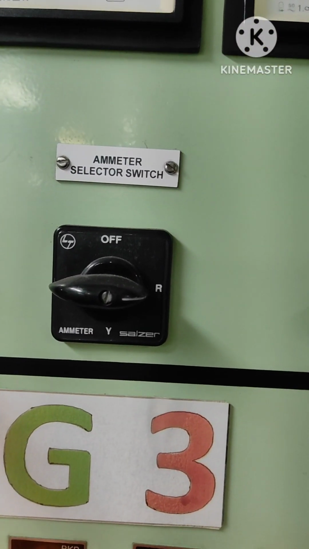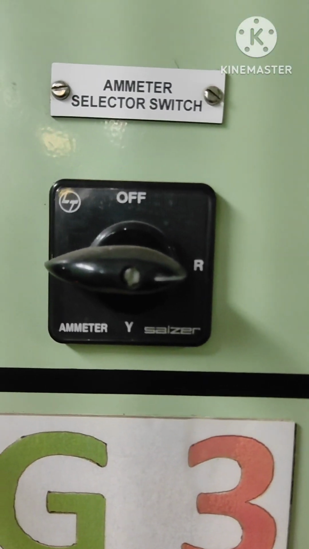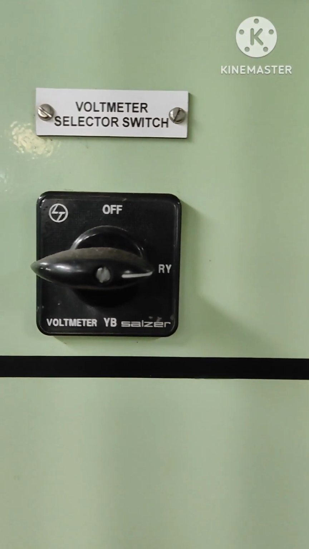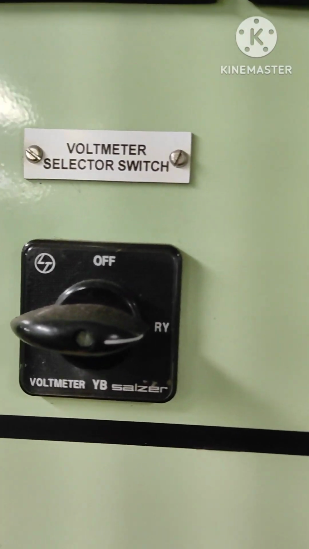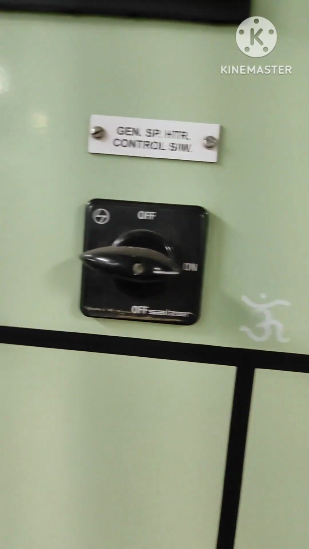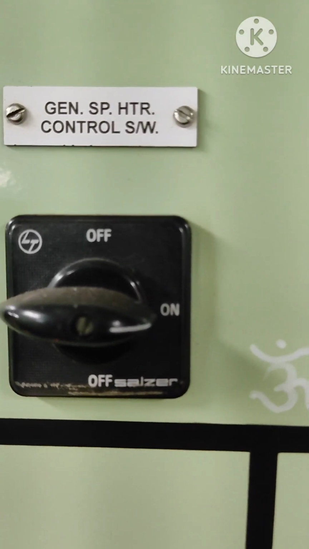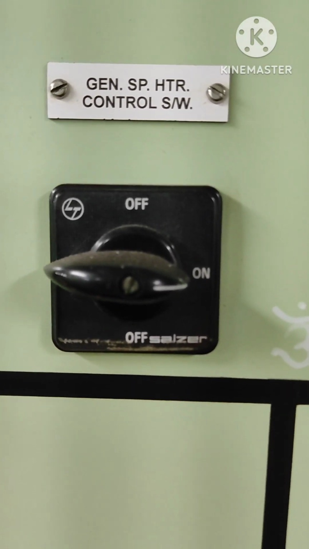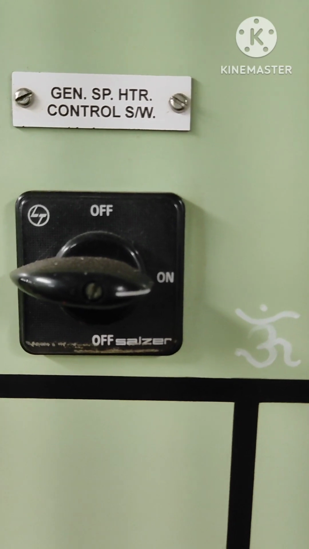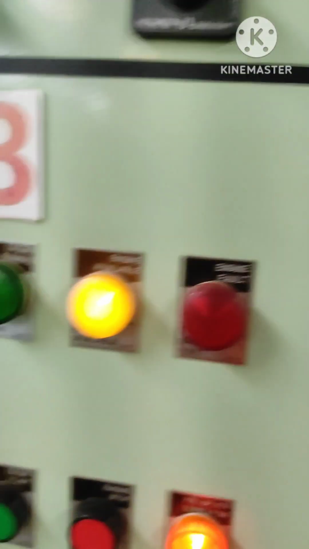This is a selector switch like the ammeter. In each phase, RYB or RST, we can select. Similarly, the voltage across 3 different phases, RY, YB, BR, and this is the space heater. During the maintenance of the generators or alternator, this will be switched off and then the alternator opened.